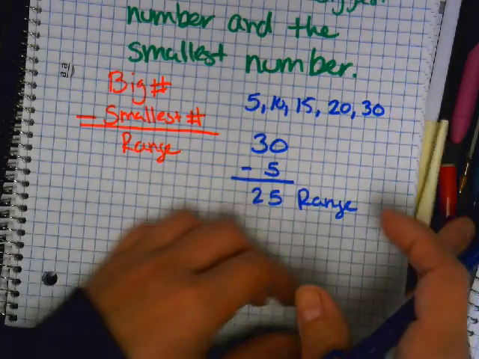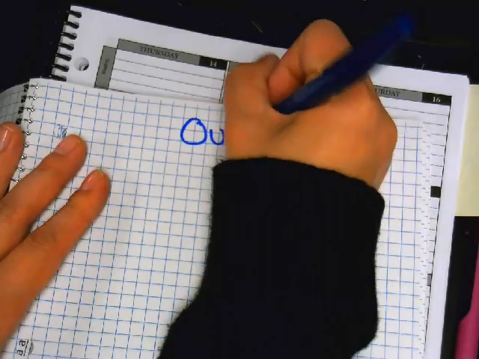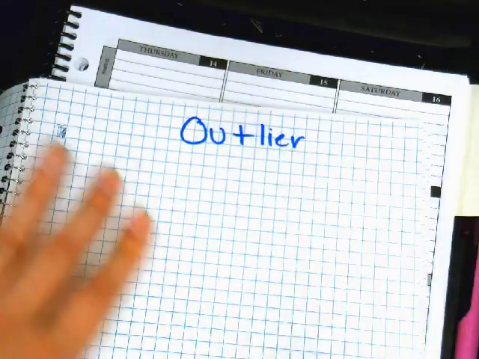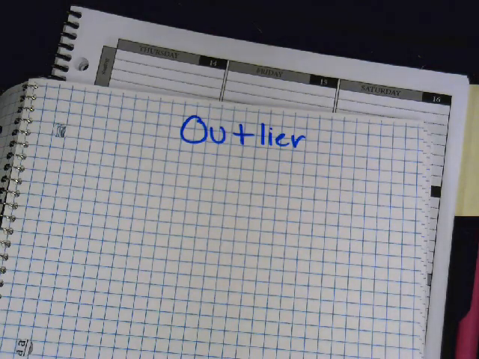All right. So, do you need another example? Okay. Outlier. Is it harder? No. Outlier, there's no math. You just have to identify it.